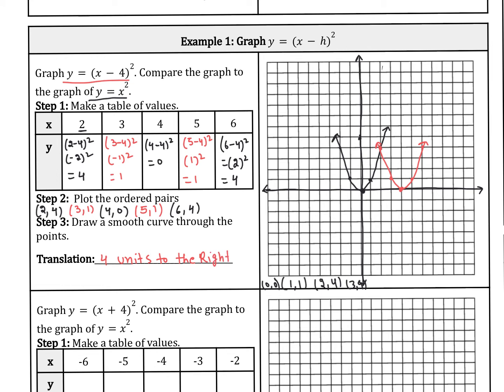Now we can graph this translated graph without making any table, because we understand that our parent graph starts from 0, 0. From that point, we are going to move this graph 4 units to the right.